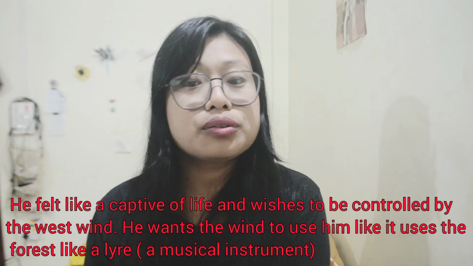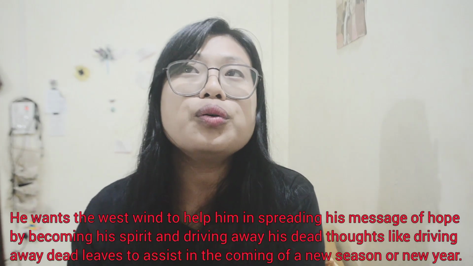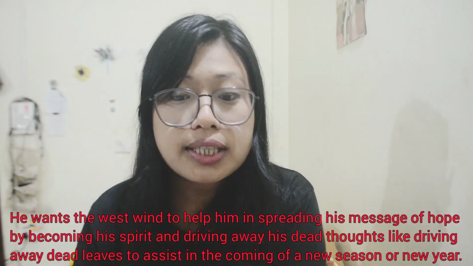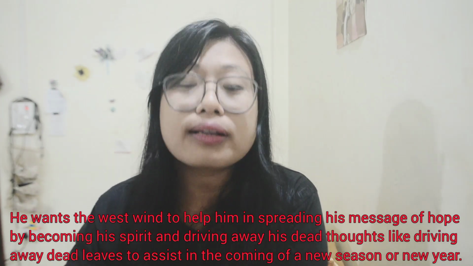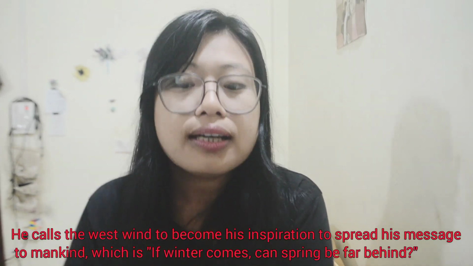The poet calls out to the west wind to make him its lyre, a musical instrument, like the forest and its trees create beautiful musical sounds, so that if his leaves fall like the leaves of the trees, they would be blown by the west wind. His voice would be blown by the west wind. In beautiful harmony, he invites the spirit of the west wind to dwell in him and become his spirit and blow away or drive away all his uninspired and dead thoughts, like driving away the dead leaves to assist the coming of the new year, or new beginning, new season.